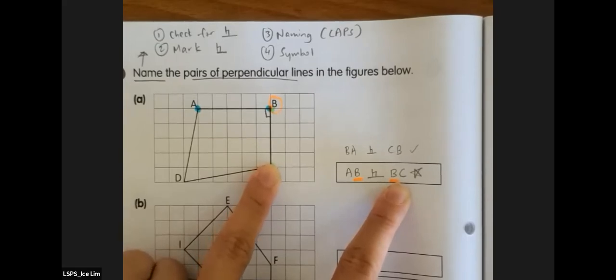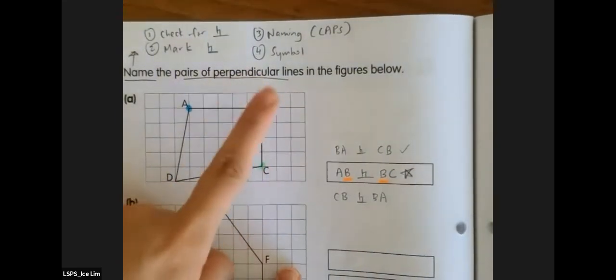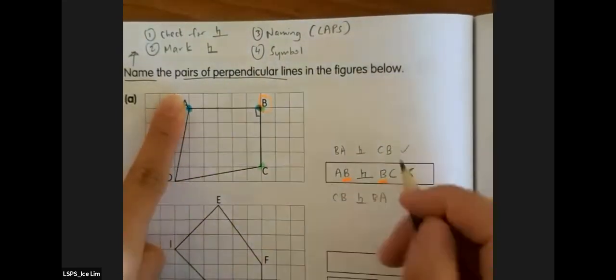That's the next question. We look at that later. We can go, yes, we can go CB perpendicular to BA. That is fine too. CB perpendicular to BA. That goes with the flow as well. But that's anything clockwise.